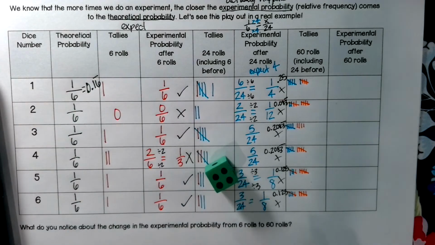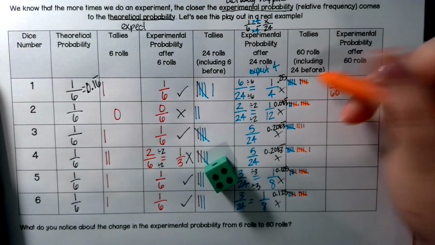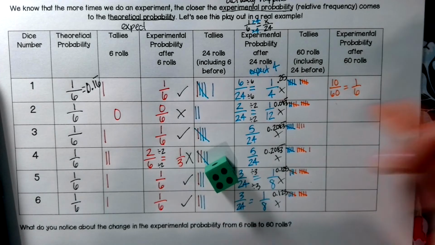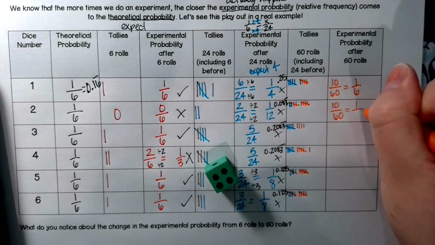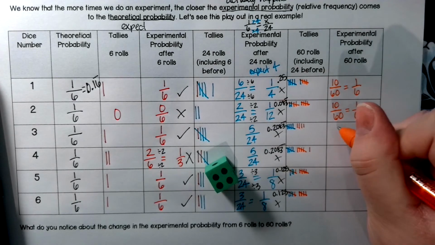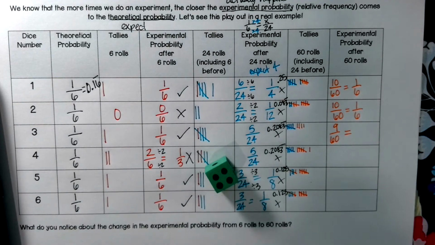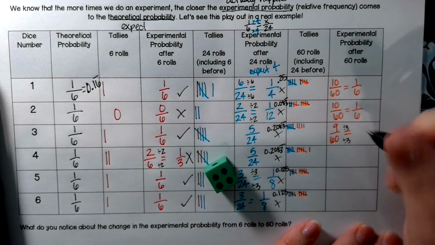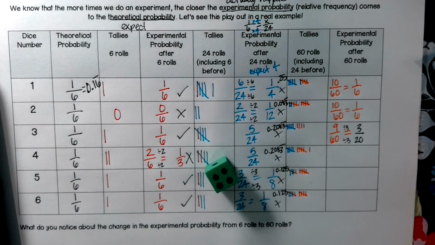One more roll. So now after my 60 rolls, 10 out of 60, which simplifies to 1/6. Again, 10 out of 60, which simplifies to 1/6. Here we have 9 out of 60. What number can go into 9 and 60? 3. So we get 3 out of 20.